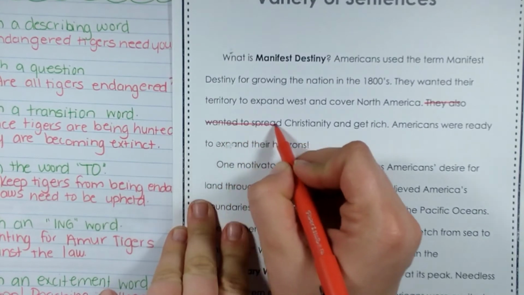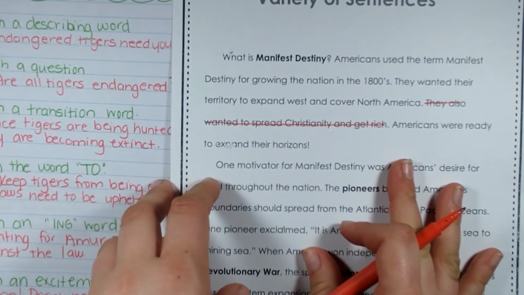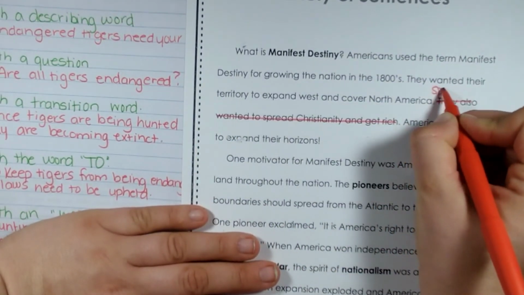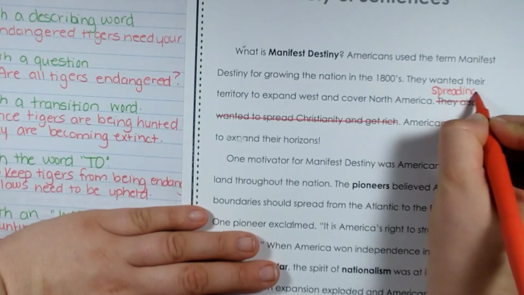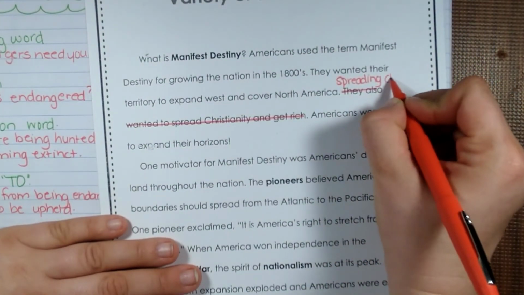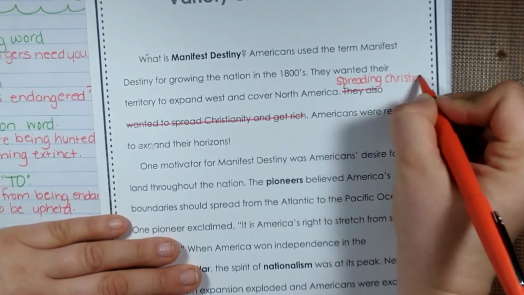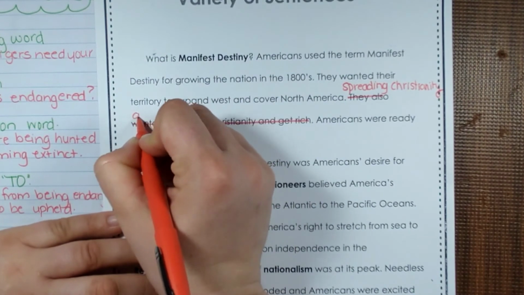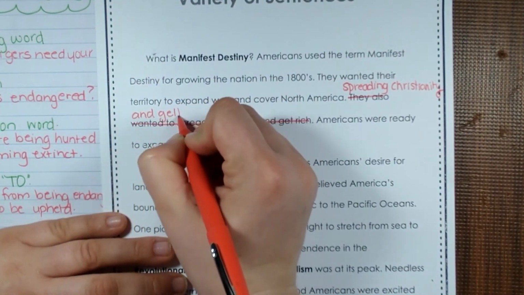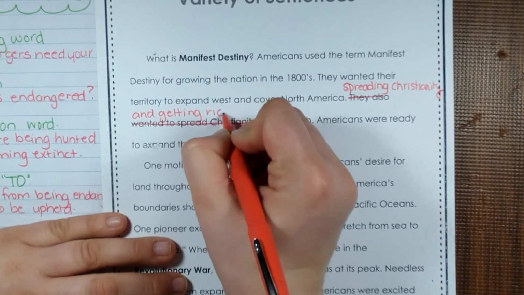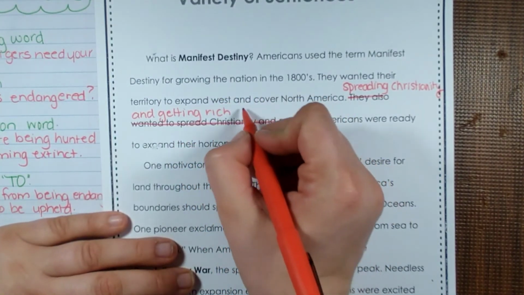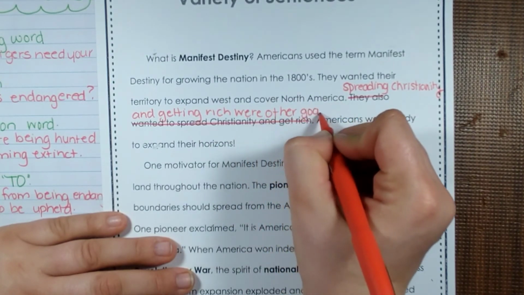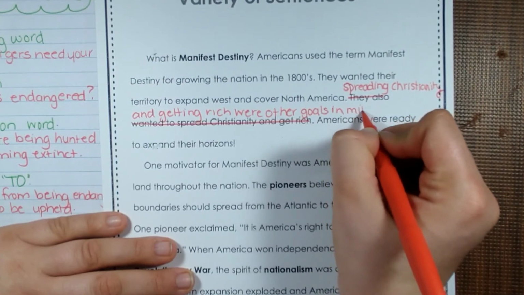to cross this off, and I'm going to put spreading Christianity and getting rich were other goals in mind. So I'm using that ing word. Spreading Christianity. There we go. Spreading Christianity and getting rich were other goals in mind. That way I don't have the same sentence.